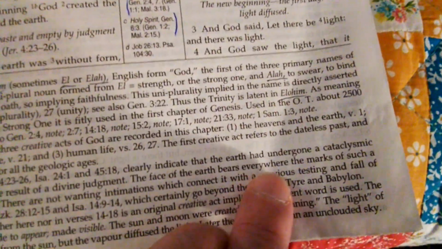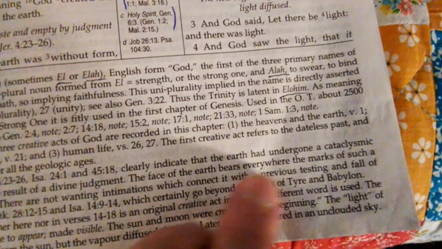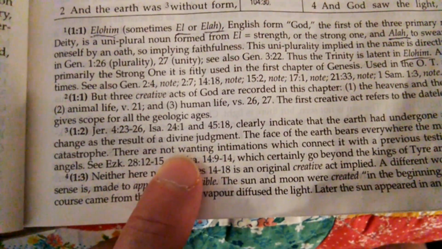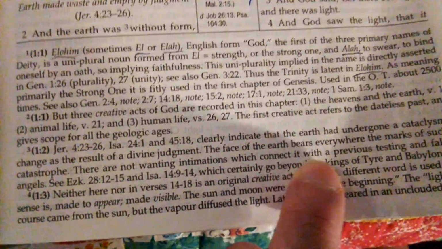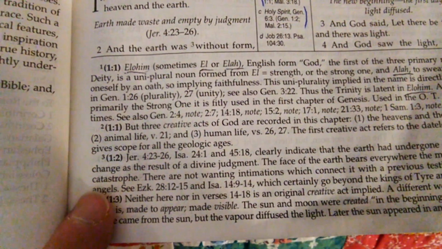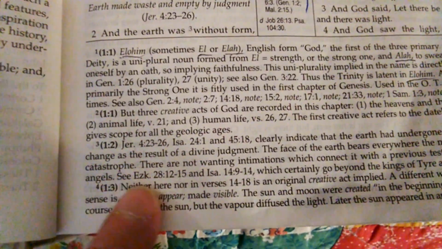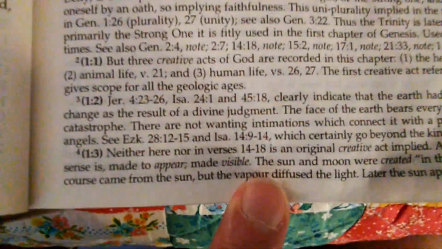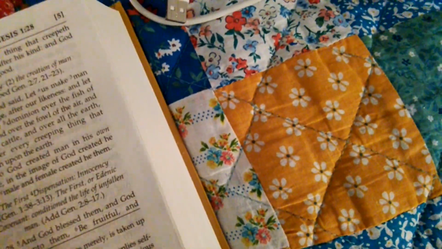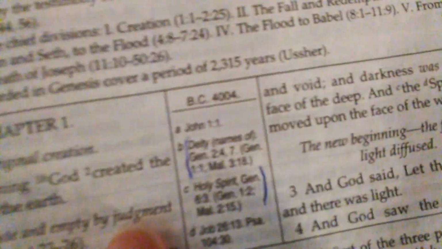The face of the earth bears everywhere the marks of such a catastrophe. There are not wanting intimations which connect it with the previous testing and fall of, and so on. All of that goes through. Now, all of these notes are therefore very important. So, with every section of this book, I've usually said, read all notes. Now, that's an example. But again, the cross-references are what are important.